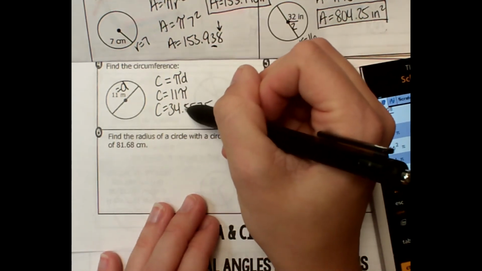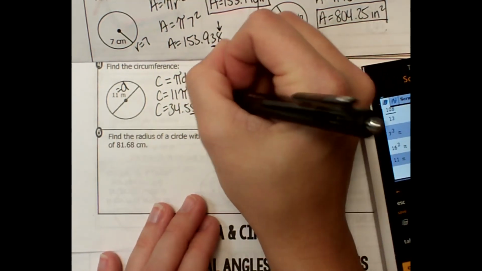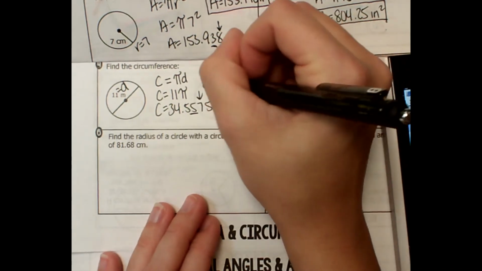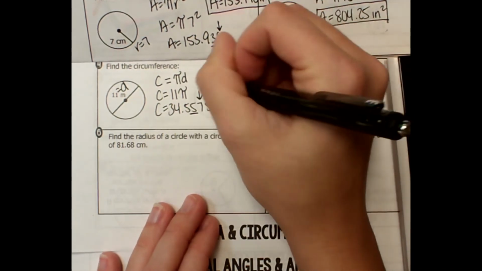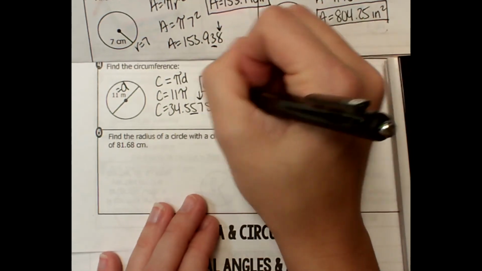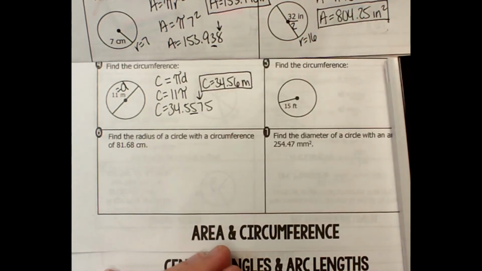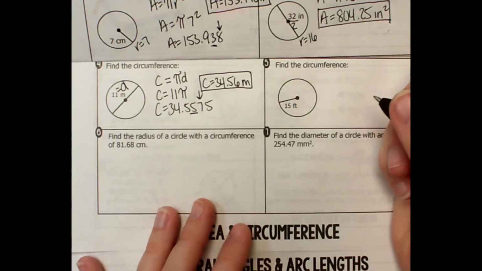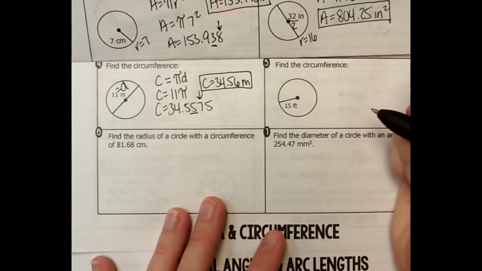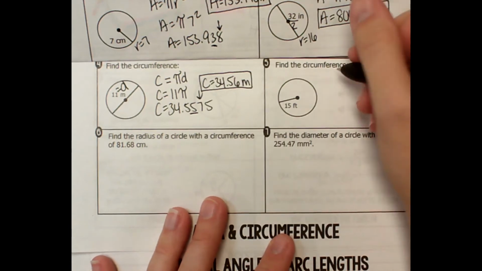I want it rounded to the second place. By second, I mean 1, 2. So you're looking at the third. So you get that your circumference is 34.56 meters. Circumference is a length, so we don't square it. Okay, it stays the same. It's not like area.